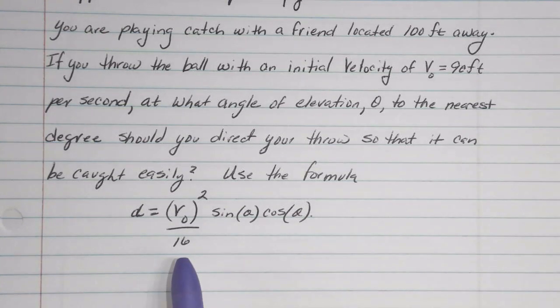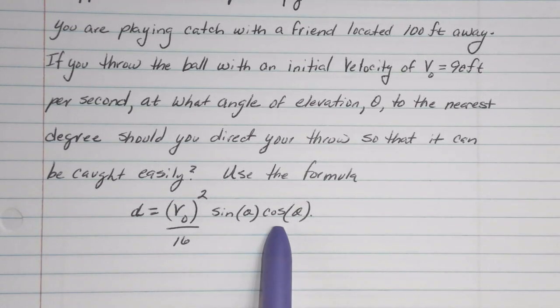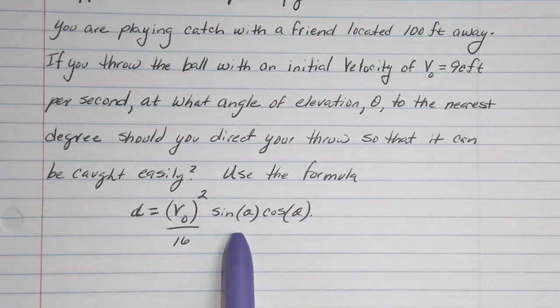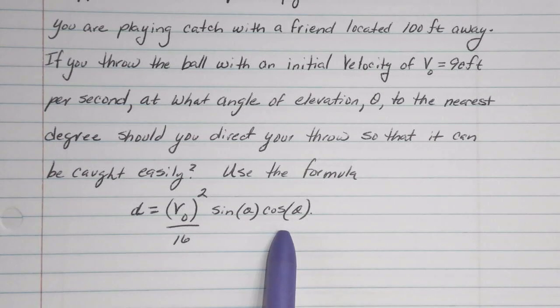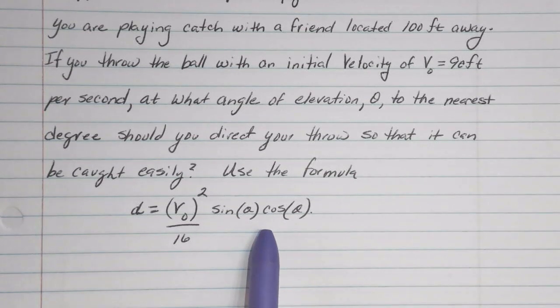But the first thing I notice is that our theta is in two different trig functions. So right there, that's a red flag that's going to tell me I'm going to have to find some kind of identity to get it down to one trig function. So I'm going to start looking at what kind of identity I can use.